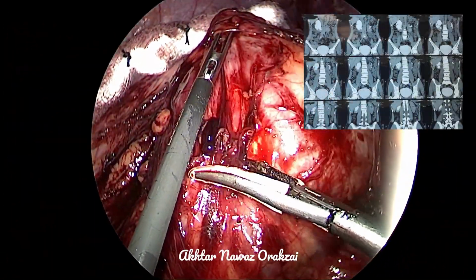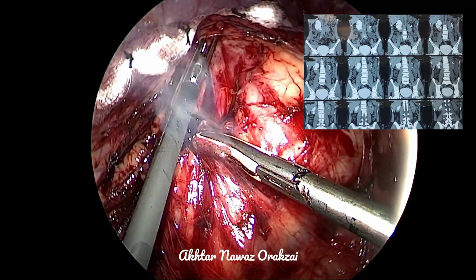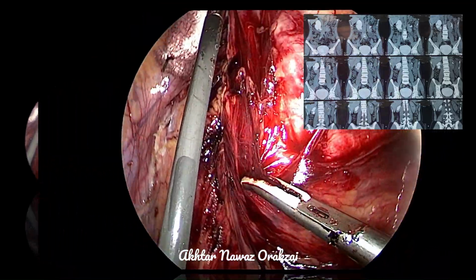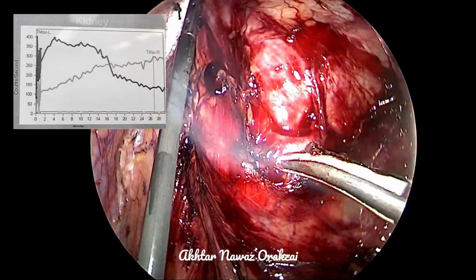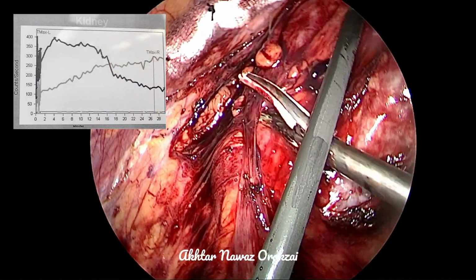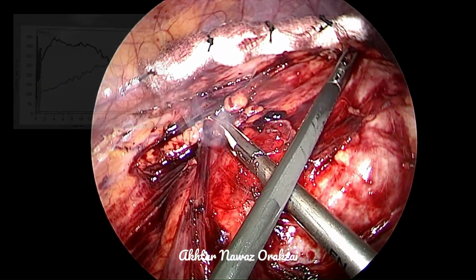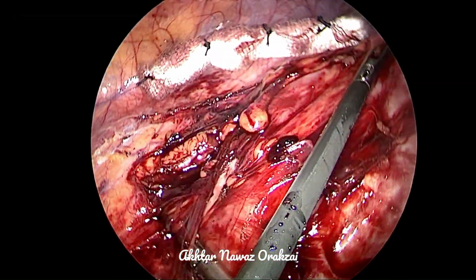So we have mobilized the colon, we have lifted the liver, retracted it, and we are dissecting the pelvis first, instead of going for the ureter, because the ureter will be placed medially.